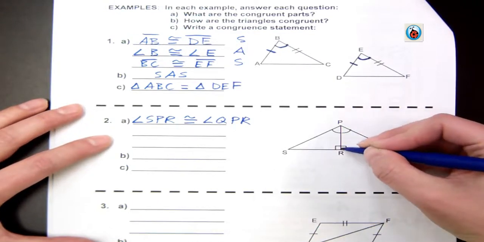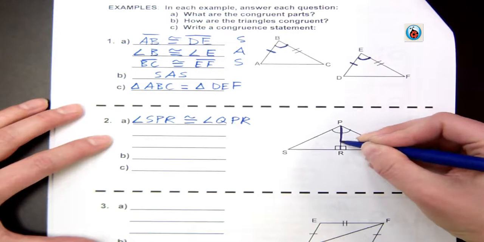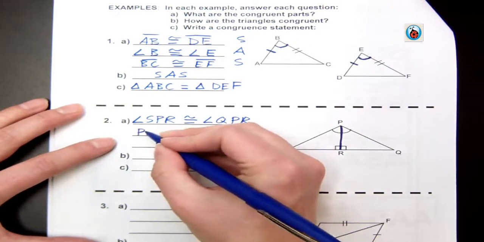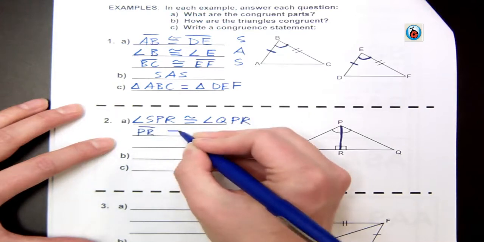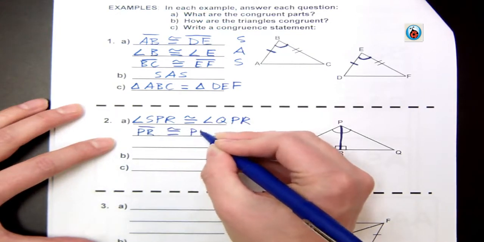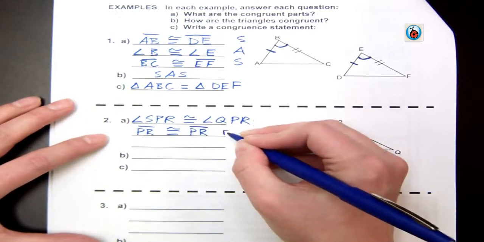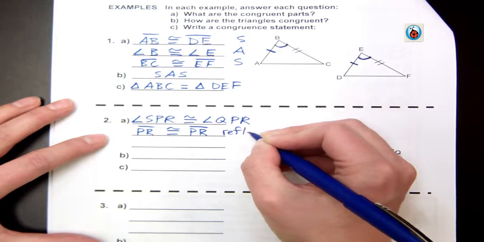Next, I have a side. If it's exactly the same line, it has to be the same length because it is the same line. So that's called PR is congruent to PR. We still have to list it twice because it's in both triangles. That is our reflexive property.